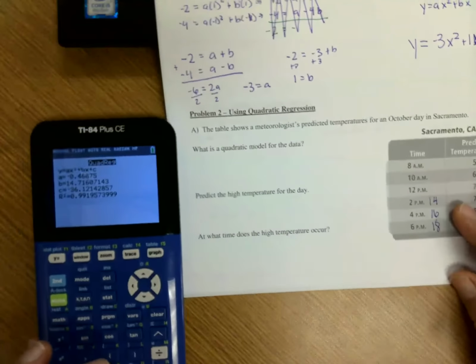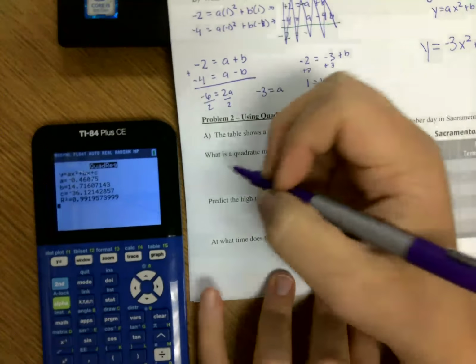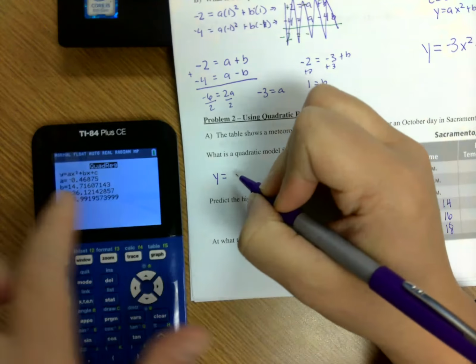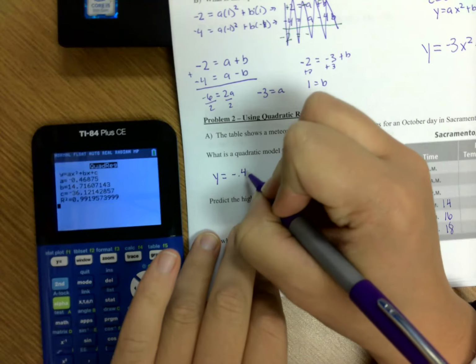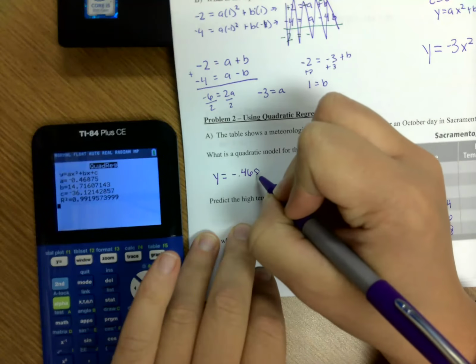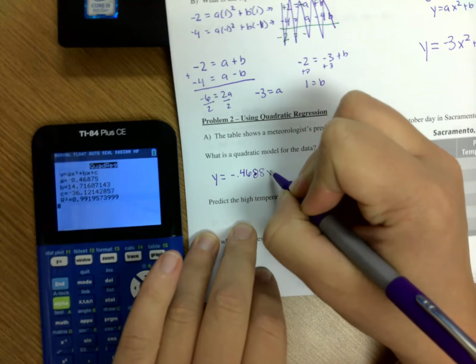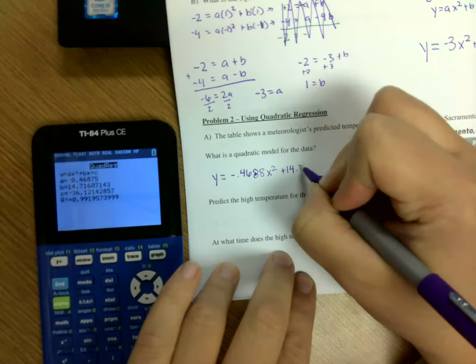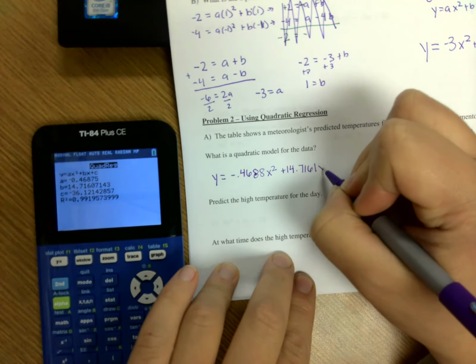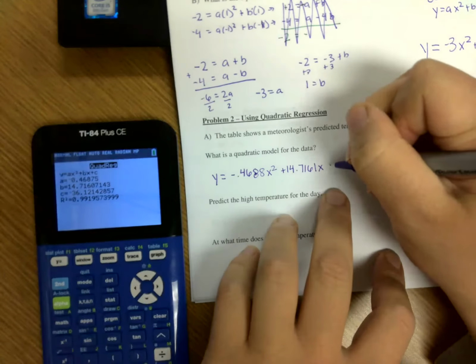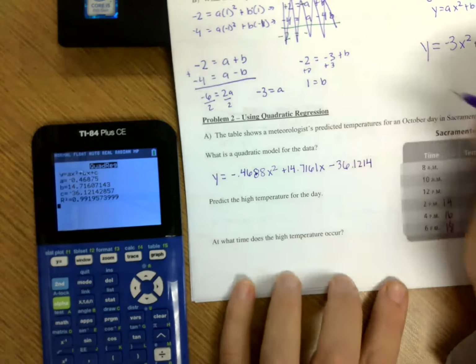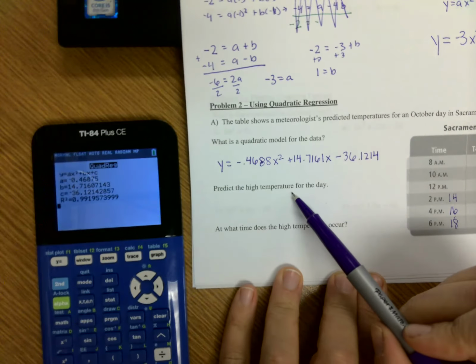So my equation of my trend line, my quadratic model, is y equals, I still want 4 decimal places. It tells me my A is negative 0.468, and then that will round up to another 8, x squared. My B would be plus 14.716, round up, x. My C is negative 36.1214. It says predict the high temperature for the day.